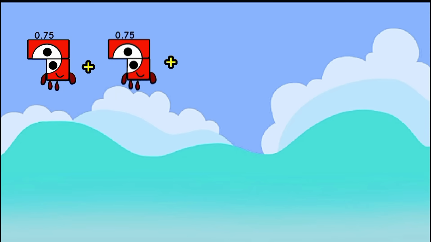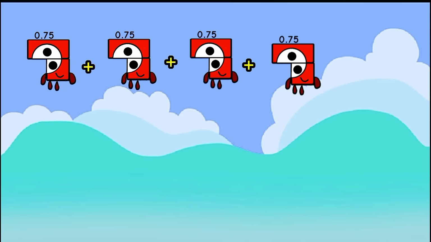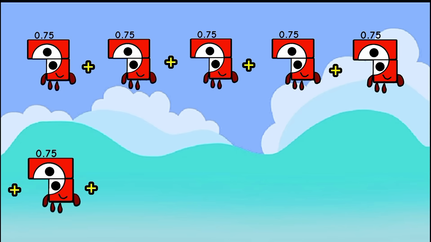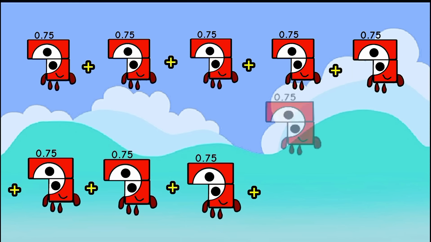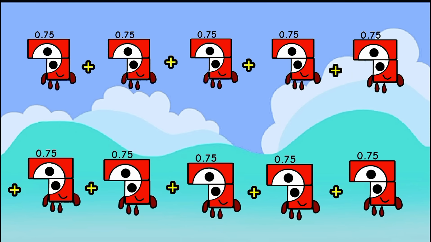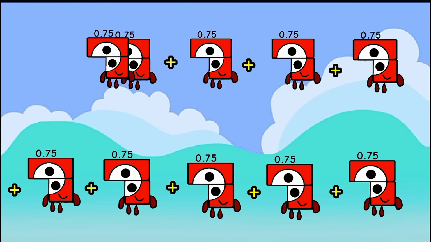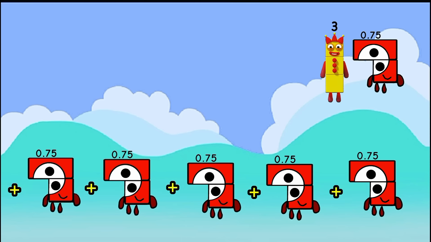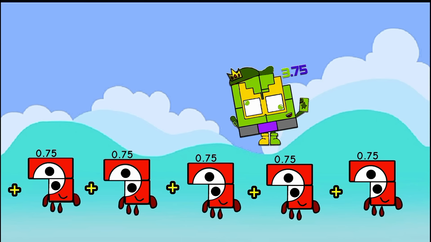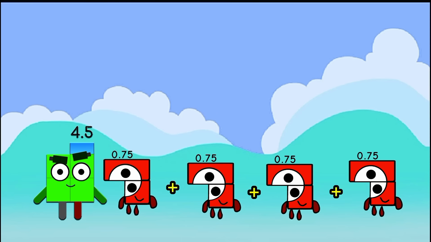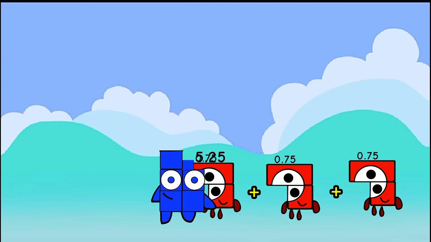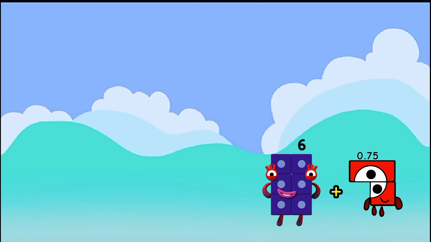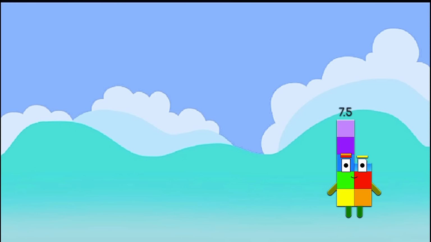Let's see another example. 0.75 adding 10 times. 0.75 plus 0.75 is 1.5, 2.25, 3, 3.75, 4.5, 5.25, 6, 6.75, now 7.5.